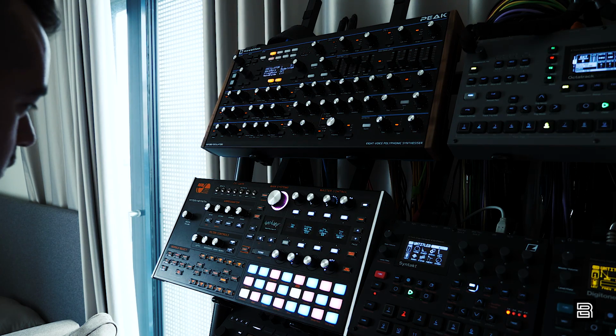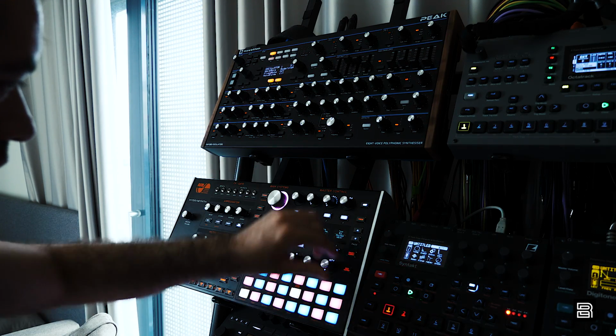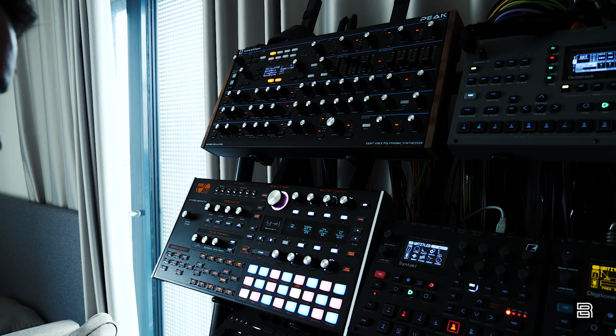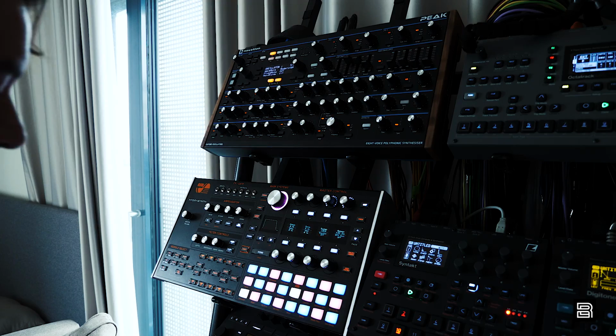Back to the Hydra. And I'm using Push to control them. What I love about Push is that you can set the entire keyboard to a scale, and then you can just completely play notes at random and basically never hit a bad note.